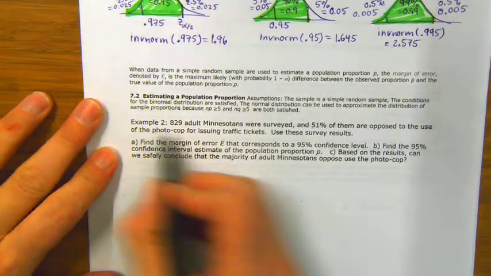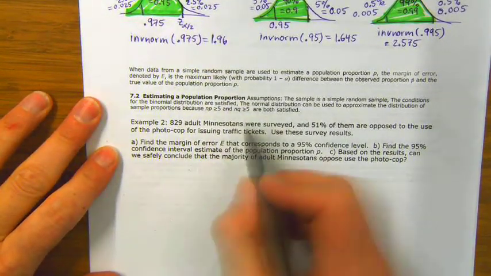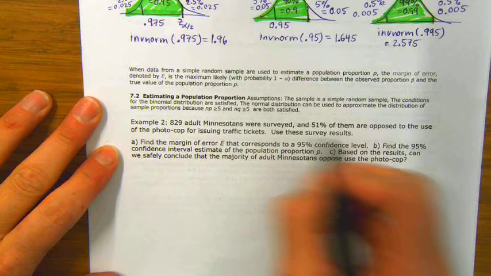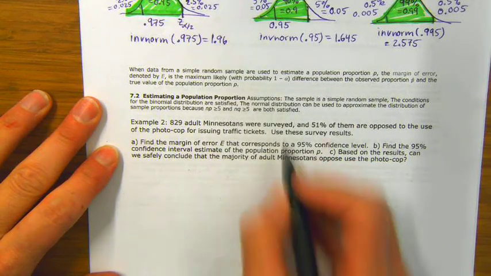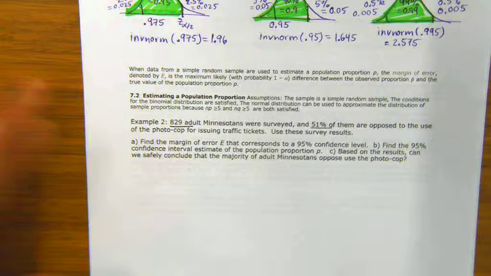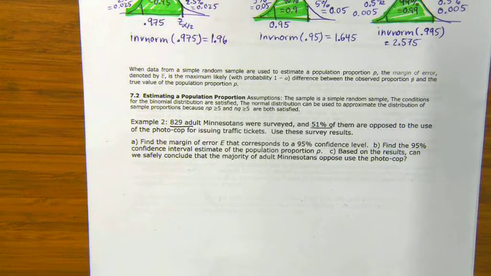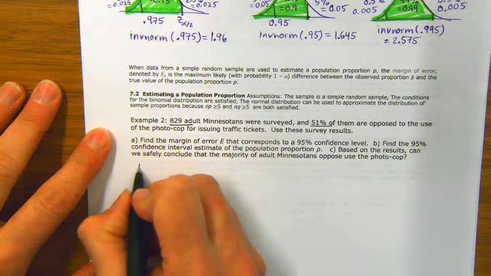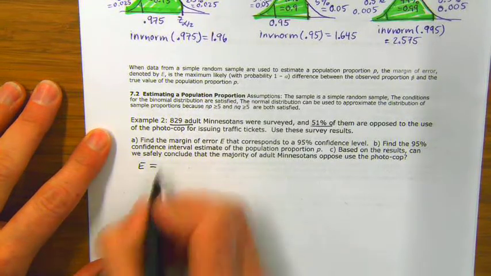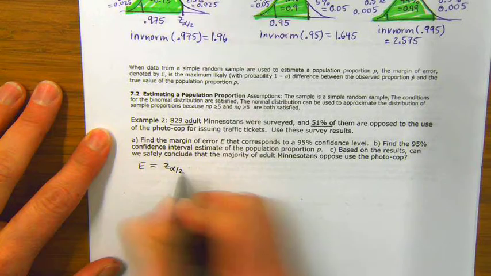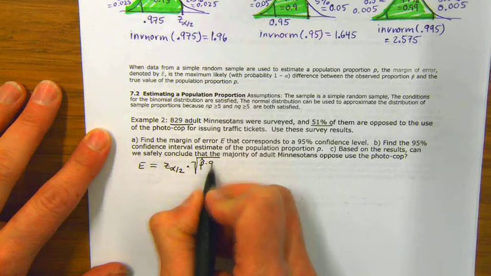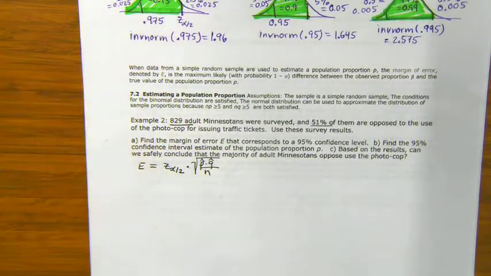So 829 adult Minnesotans were surveyed, and 51% of them are opposed to the use of photo cop for issuing traffic tickets. Use these survey results. Find the margin of error E that corresponds to a 95% confidence level. So our calculation for E includes that critical value, so the z alpha half times the square root of p hat times q hat divided by our sample size.